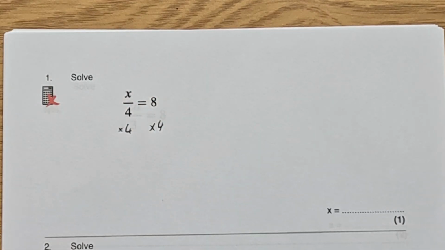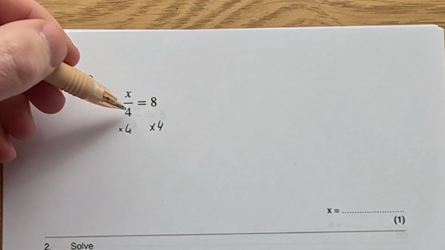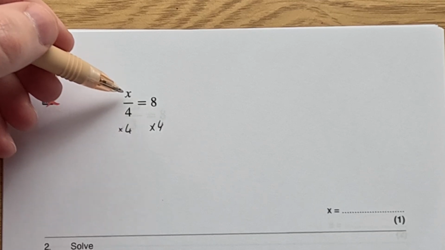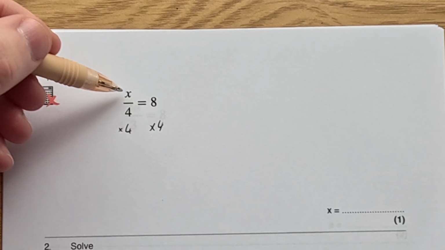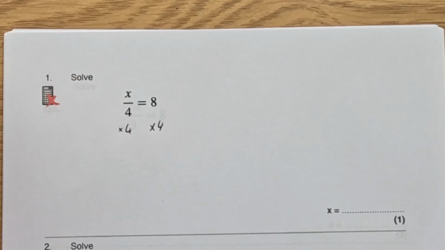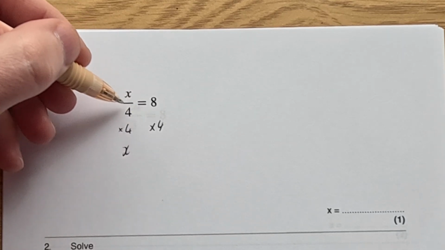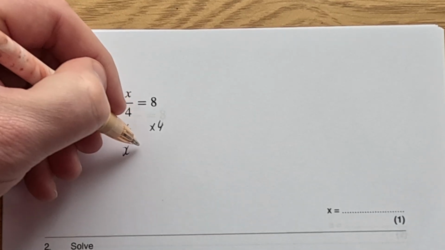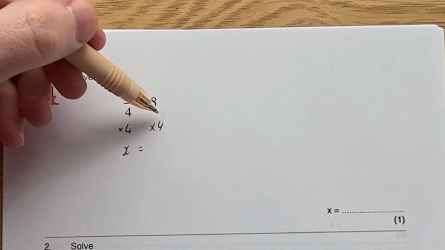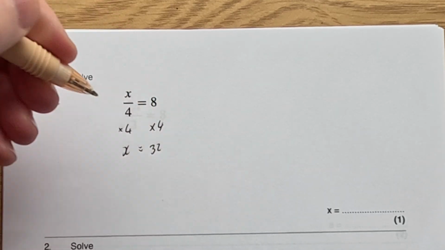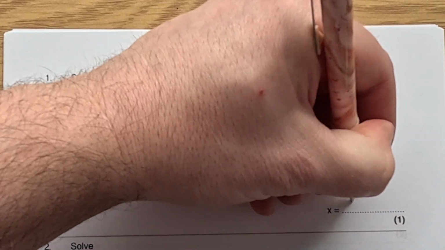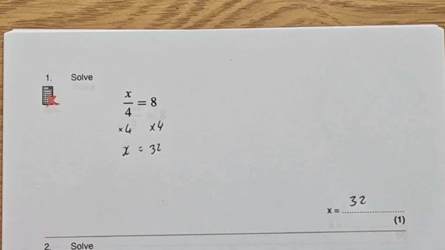the equation by 4. So if you've got x divided by 4 and then you times by 4, you're just going to get x. Because for instance, if x was equal to 20, 20 divided by 4 is equal to 5. And then if you times by 4, you get 20. So that means we would just have x there. And we'd multiply by 4 to get rid of that divide by 4. So we're just left with x. And then on the right-hand side, we've got 8 multiplied by 4 is equal to 32. So it means that x is equal to 32. And that's it, we've solved that first equation.